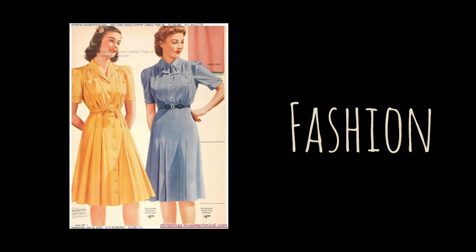Fashion. Attire. The fashion for women was all about getting loose. Women wear dresses all day, every day. Day dresses had a drop waist, which was a sash or belt around the low waist or hip, and a skirt that hung anywhere from the ankle and up to the knee, never above.